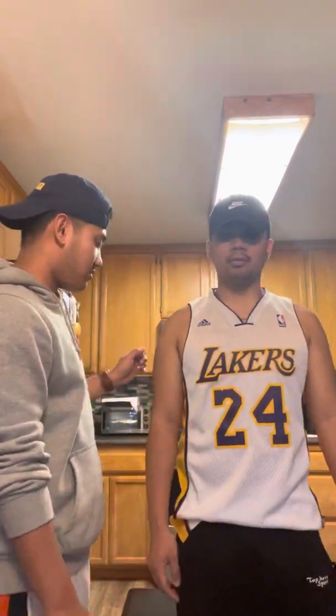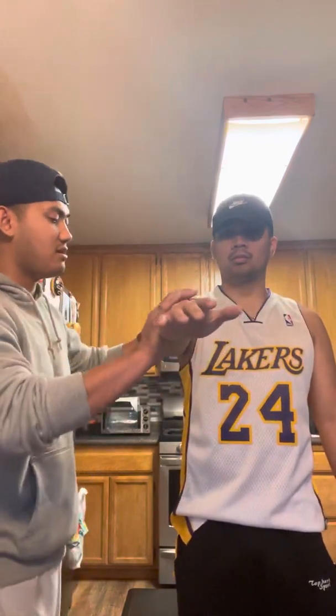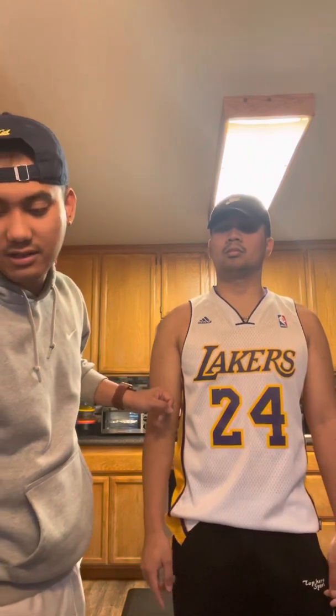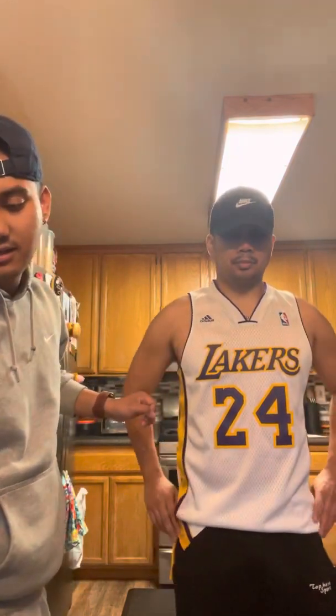Then we're gonna go into horizontal. So I'll have you start here. Go ahead and push against me. Push, push, push. So that's horizontal adduction, and horizontal abduction is gonna be, go ahead. Push, push, push. All right. That was for horizontal adduction, which is for the anterior deltoid, the pectoralis major, and the coracobrachialis.